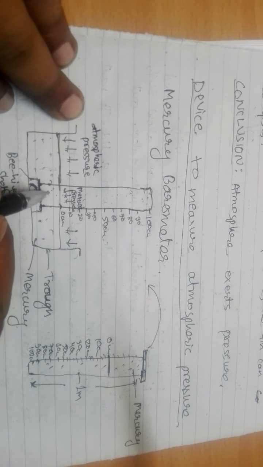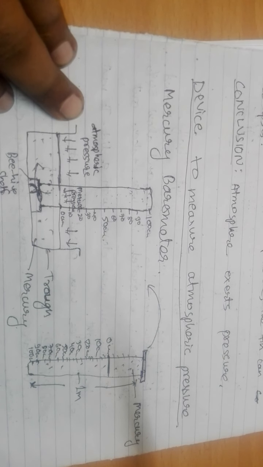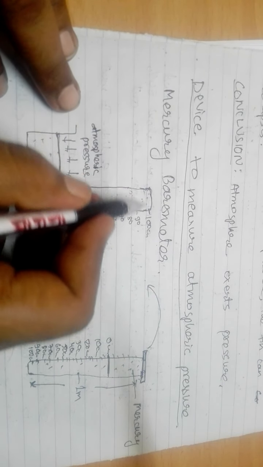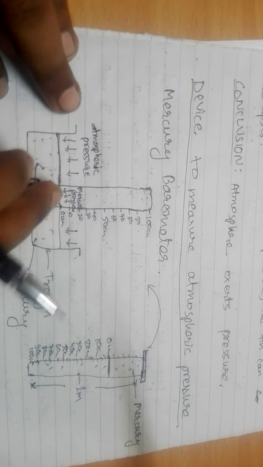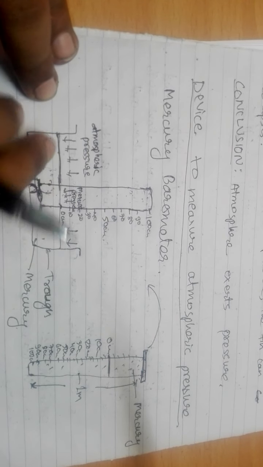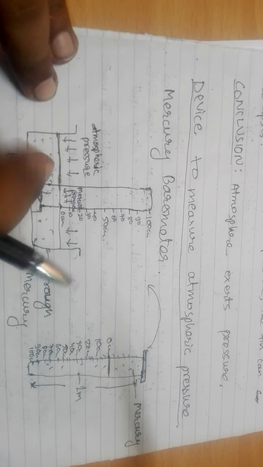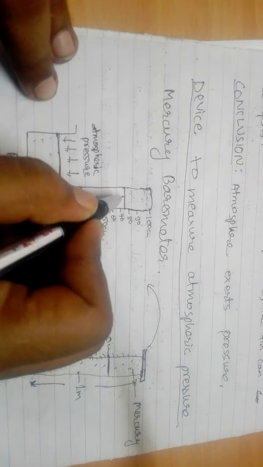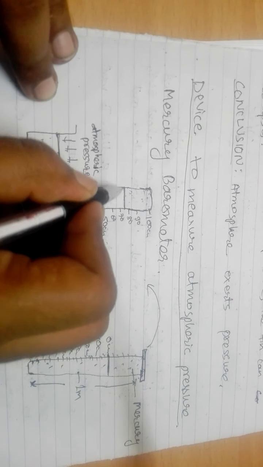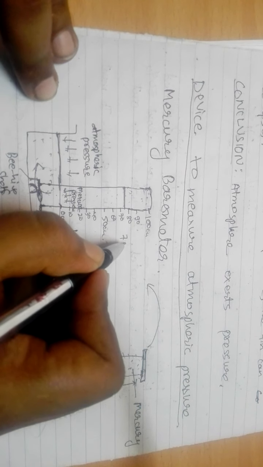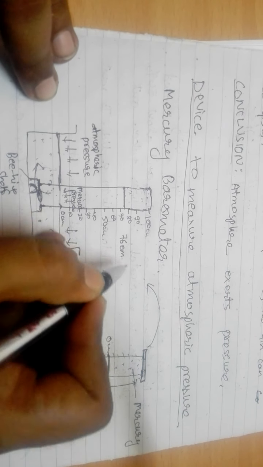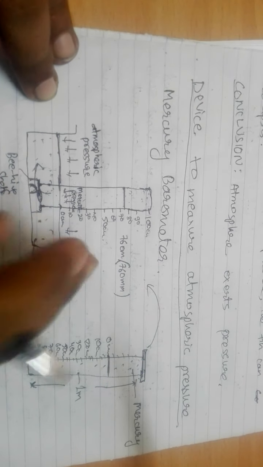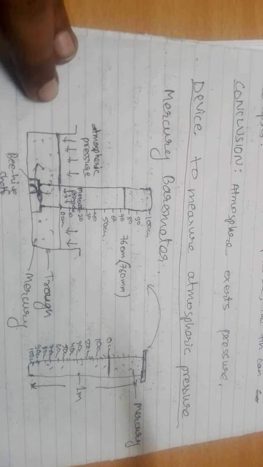In that case, what happens? Mercury will flow out of the tube, so the level of mercury falls down. It keeps on falling until pressure inside and outside becomes equal. When the pressure becomes equal, it stops flowing. So when the experiment was conducted at sea level, it stopped at 76 centimeter. That means 760 millimeter. The value is not the same for all places.